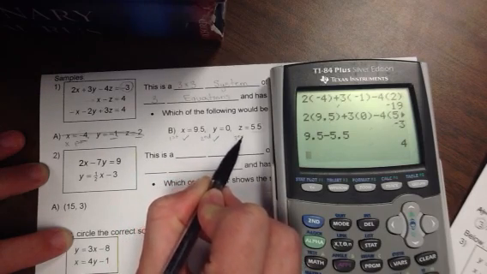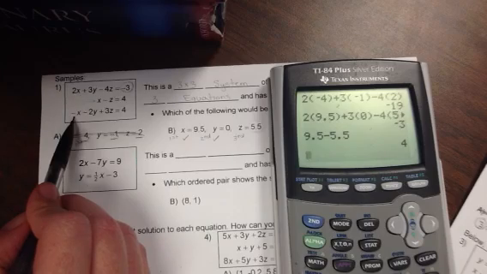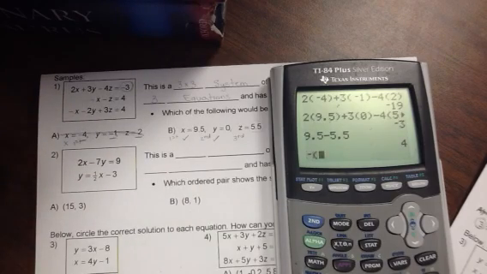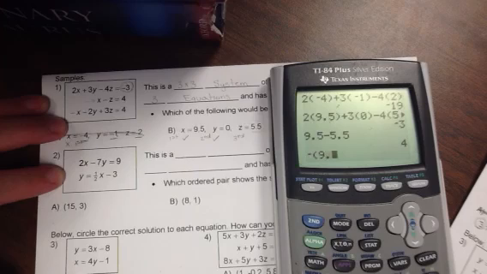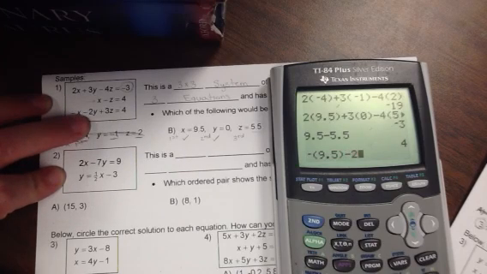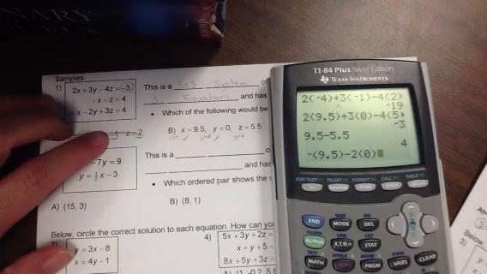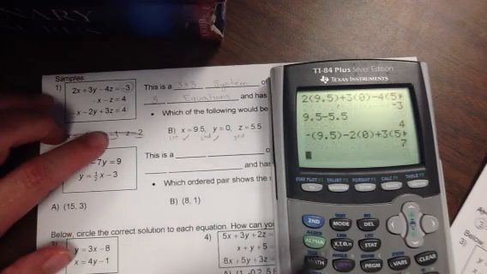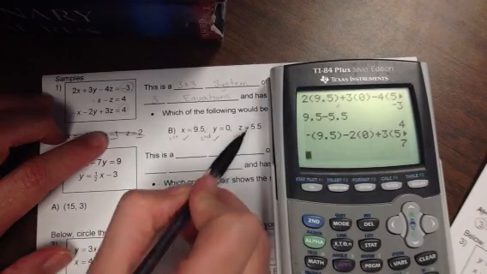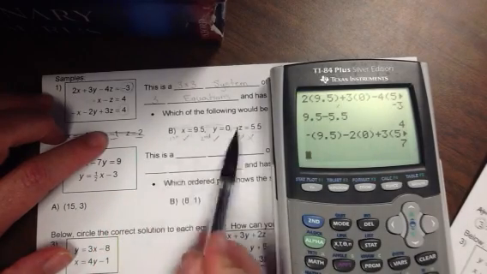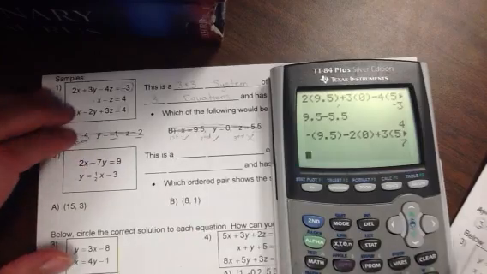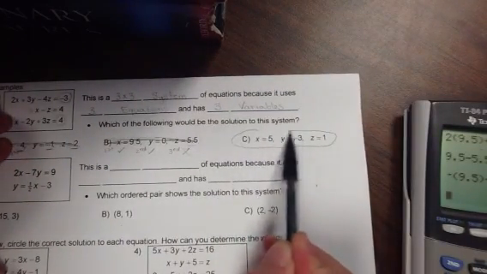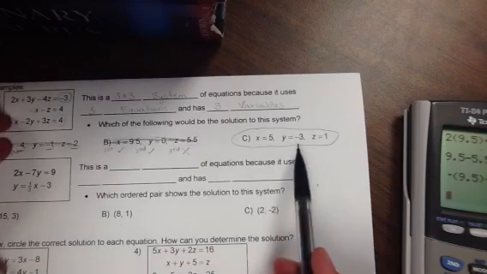So the last one we have to try is the third equation here. So we've got negative, then x is 9.5, minus 2, parentheses, y, which is 0, plus 3z, and z is 5.5. Now again, we want the answer to be 4. I hit enter. The answer is 7. So it did not work for the third one. So again, this is not the answer. So then that means C is the answer, which means it would work in all three equations.